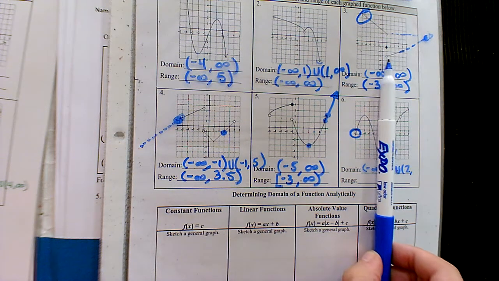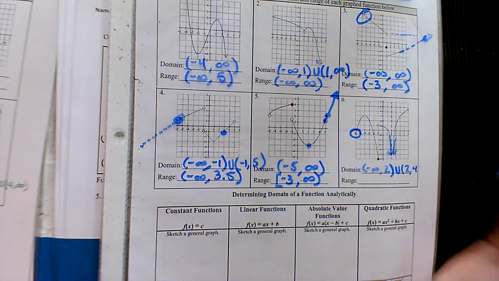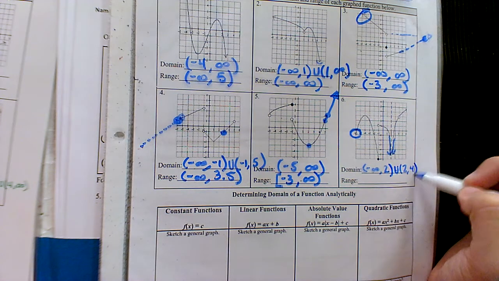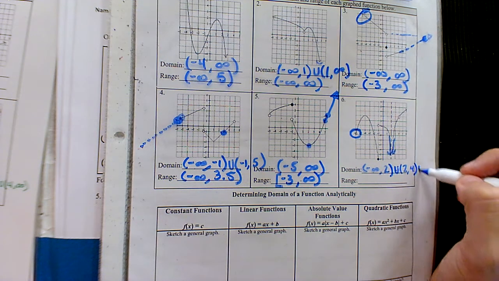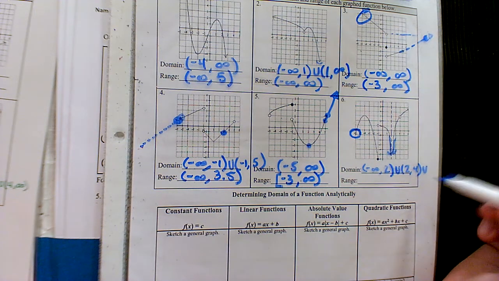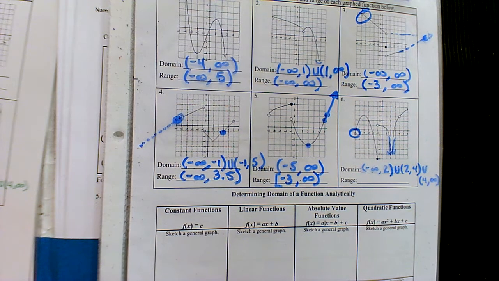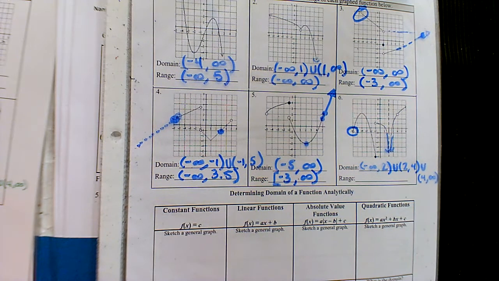As we continue to drag, we eventually get an open circle at 4, and there's no closed circle there to counteract it. So we'll skip over 4 as well. And if we continue to trace or drag after 4, we'll get another arrow going towards infinity. So that domain was rather long. You had to skip over 2 spots. Okay, 2 and 4.